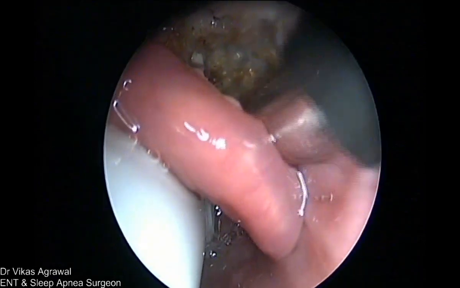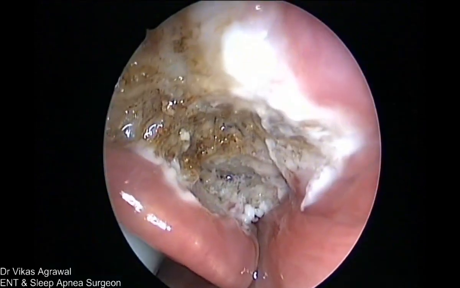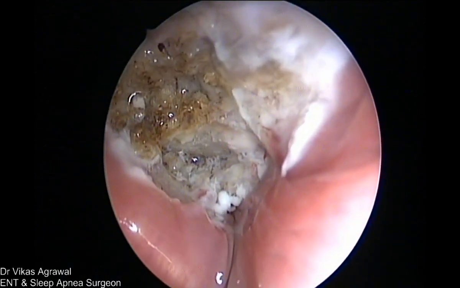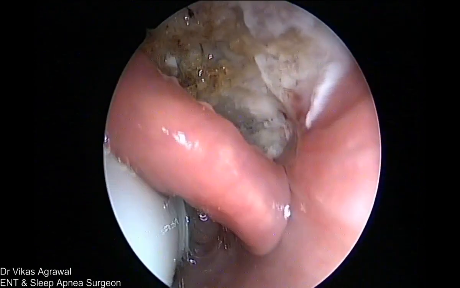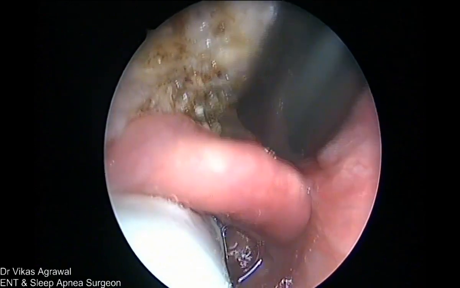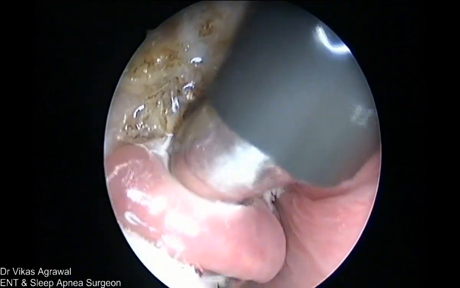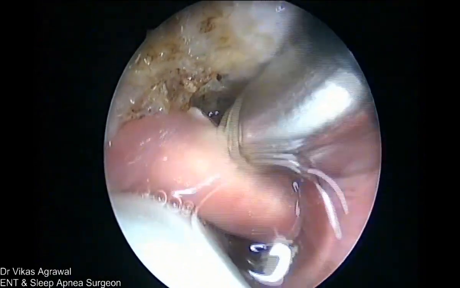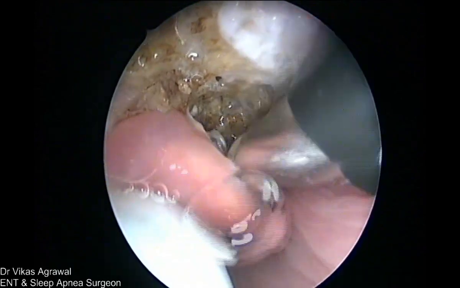I am right at the median glossoepiglottic ligament, and I am coagulating it. I am not ablating there. So it's all raw, and there's all muscle. Can you see that? This is full muscle. I have reached the muscle, removed all the lymphoid tissue, and removed this mucosa without any bleeding. So this will cause a good glossoepiglottopexy.